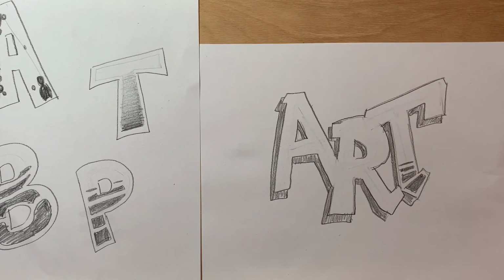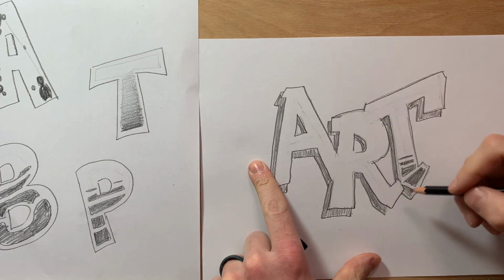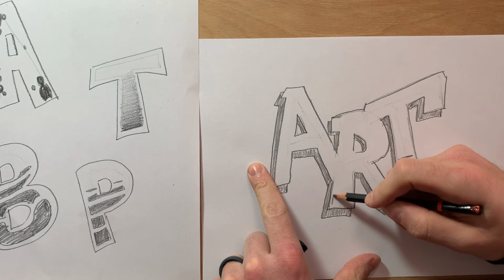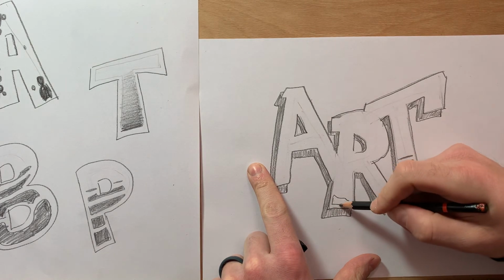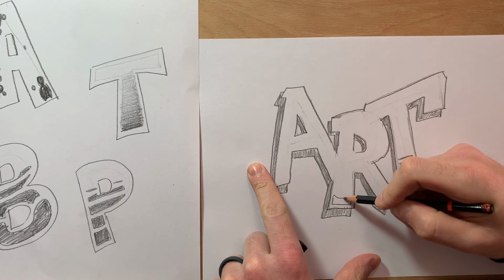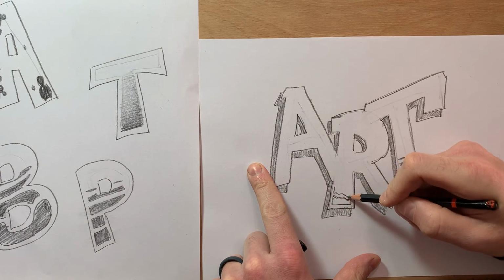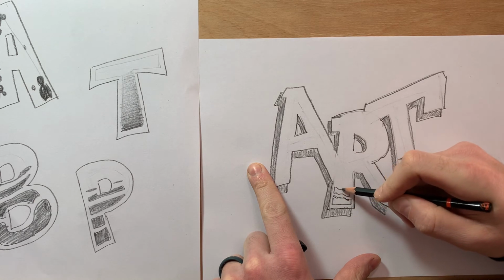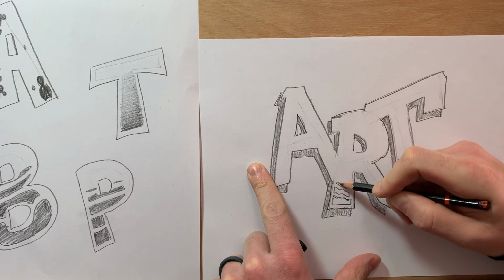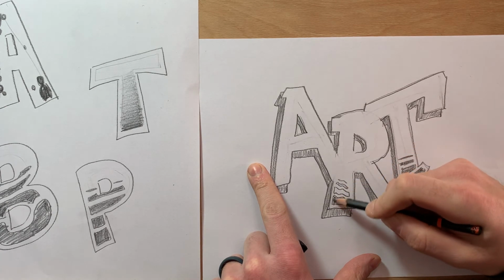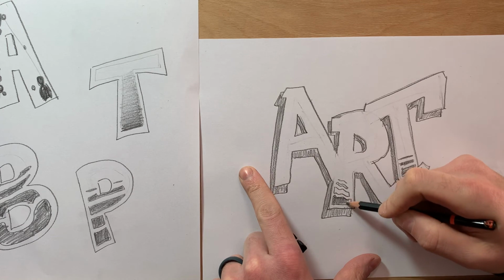Maybe I want something like that. Or maybe I want one here. And maybe I want a shape gradient for this. So it's something like this.